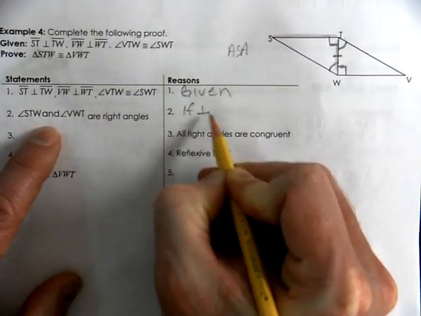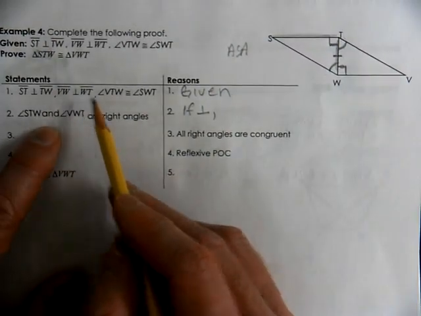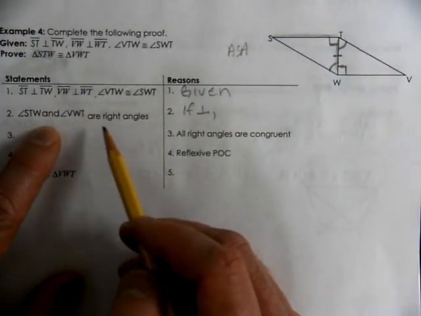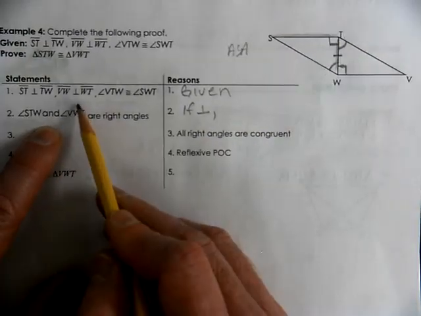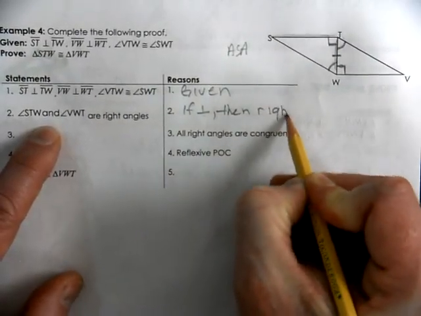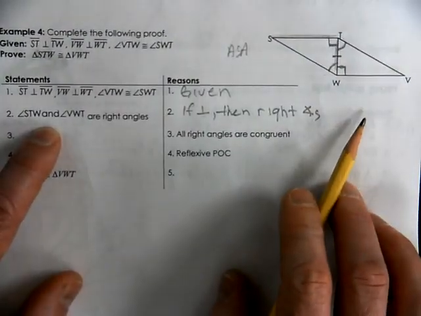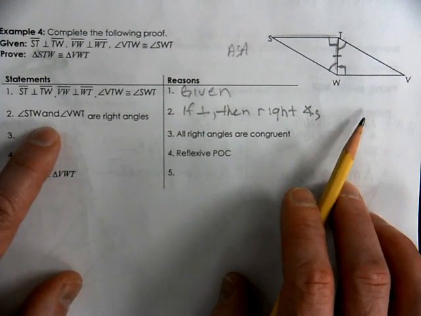If perpendicular, if 2 segments are perpendicular, then they form right angles. So if perpendicular, then right angles. You could say right angles are formed. That would be excellent.